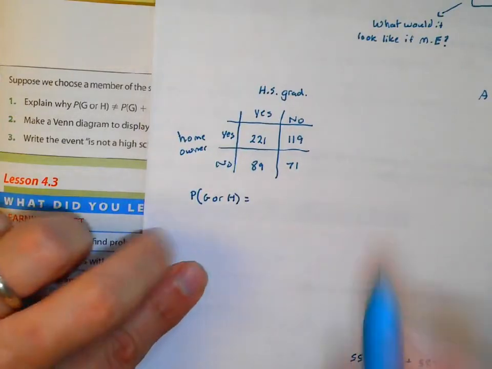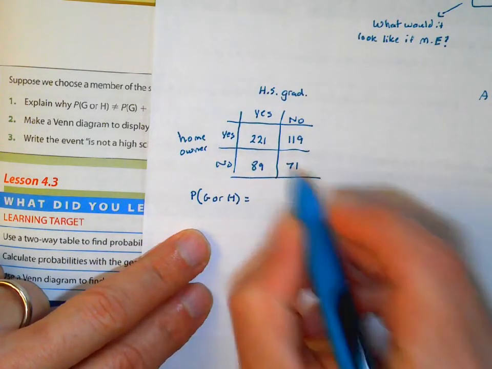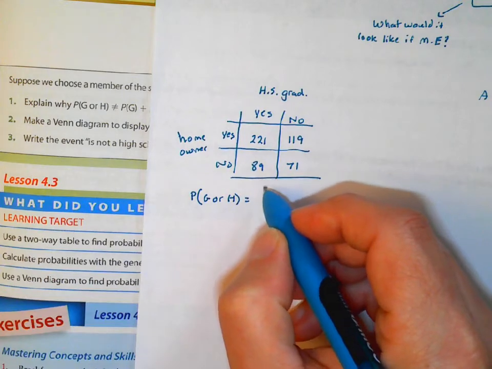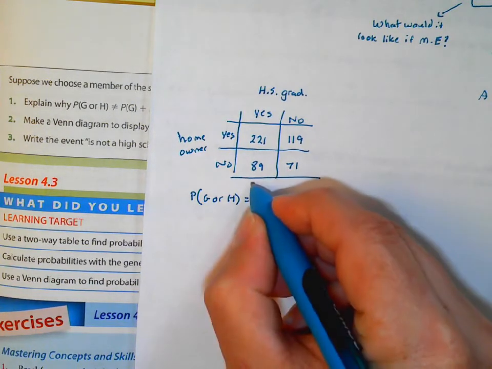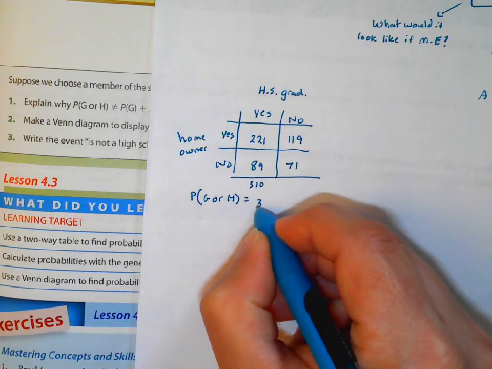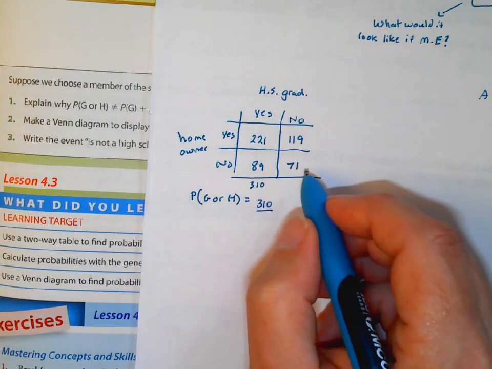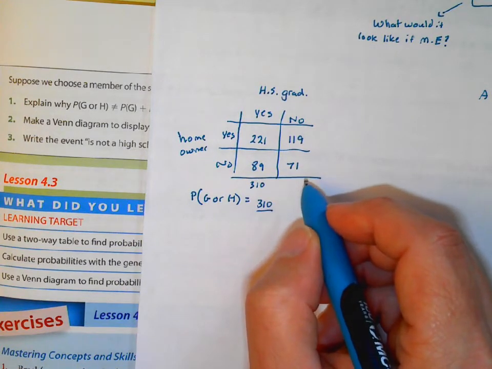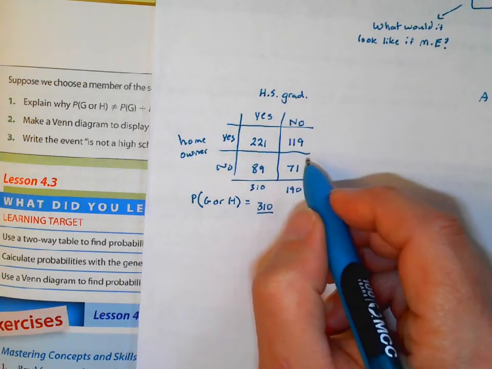Okay, so probability of a graduate. So graduates, let's find out how many total graduates there are. That would be 221 plus 89 gives you 310. I'll find all the totals here.